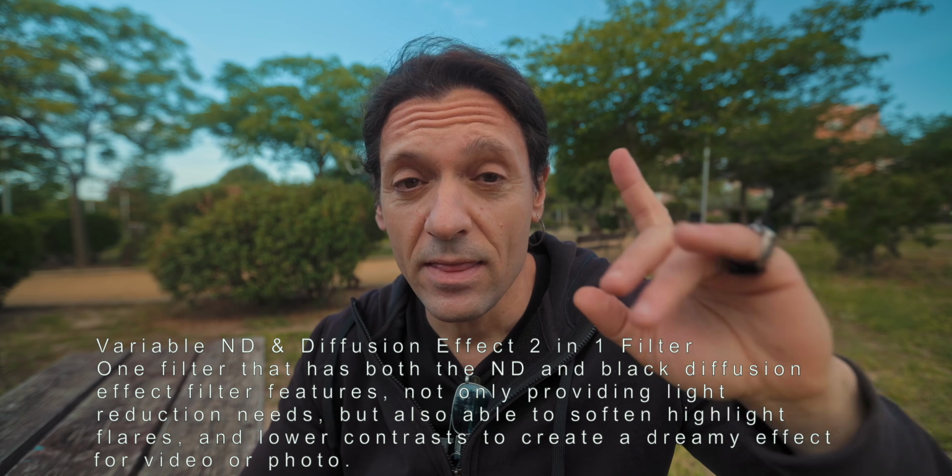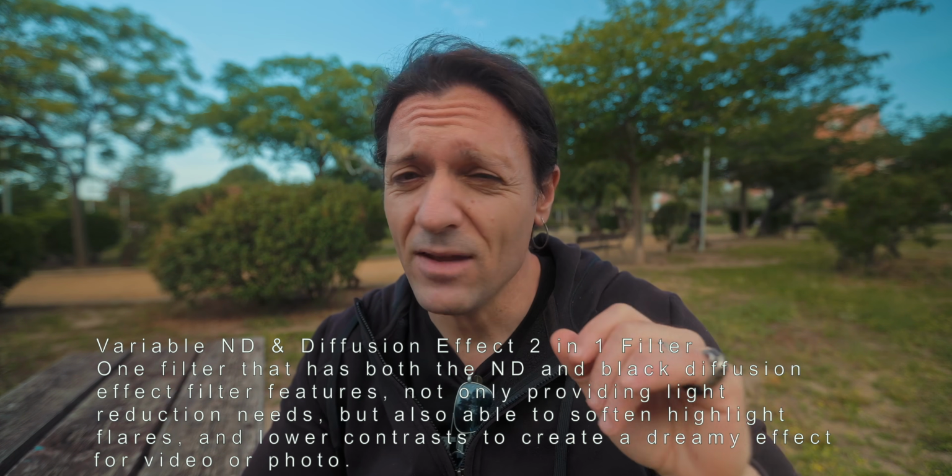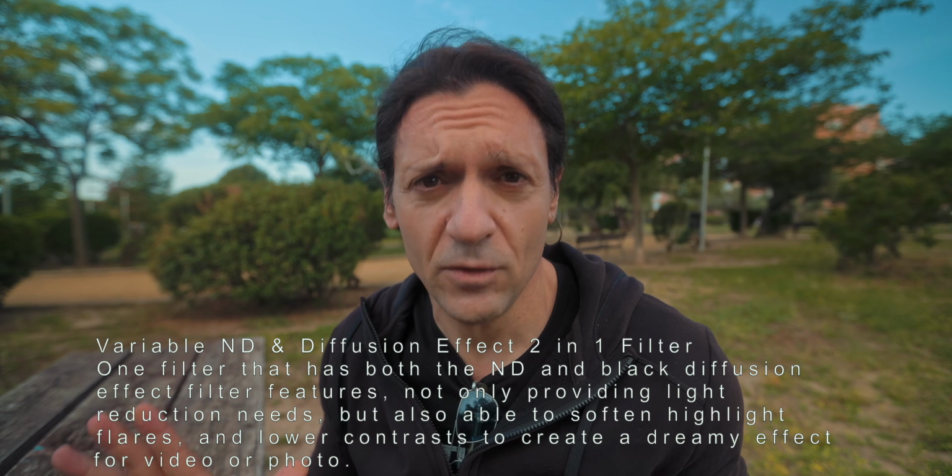I heard it both ways with the adapter and the ND2-400 black diffusion.